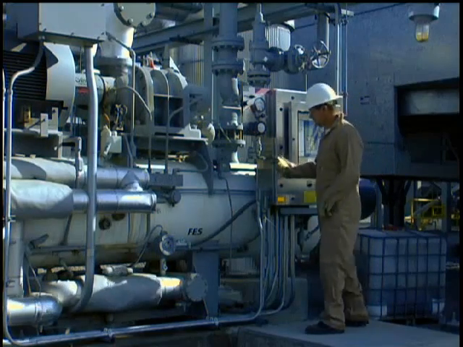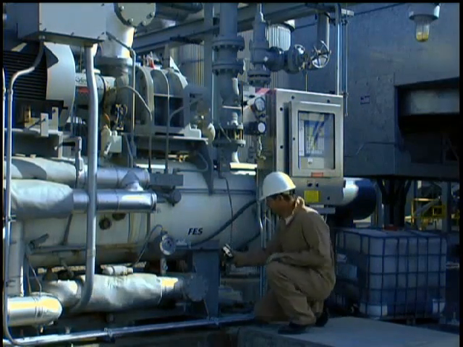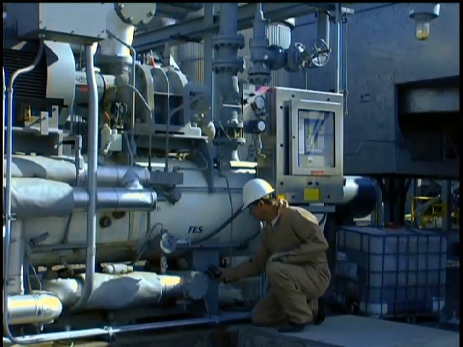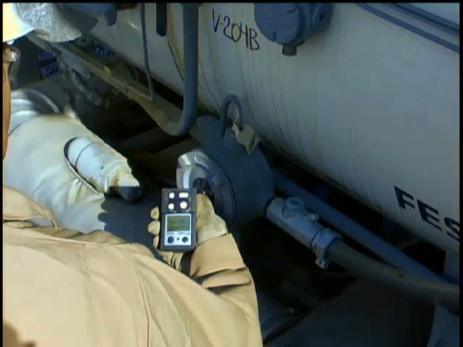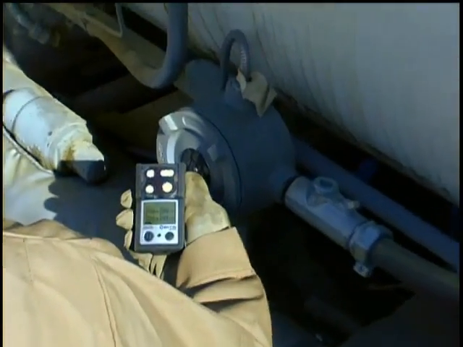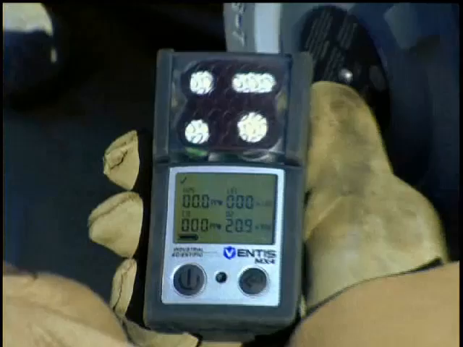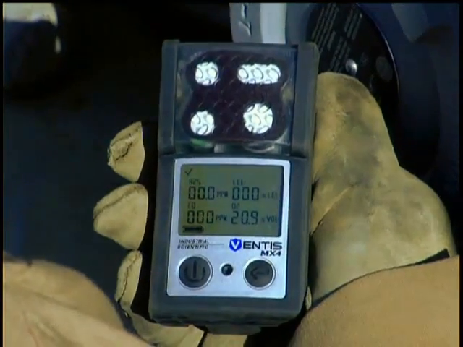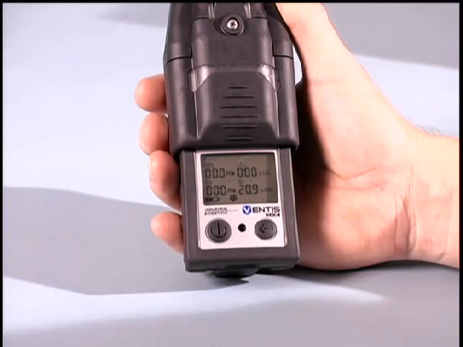The Configuration menu can be password protected and affords access to vital functions like alarm and calibration gas set points. This menu should only be accessed once the user has a solid understanding of the desired profile changes.